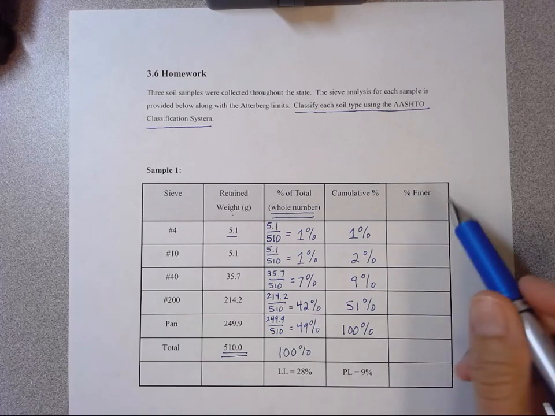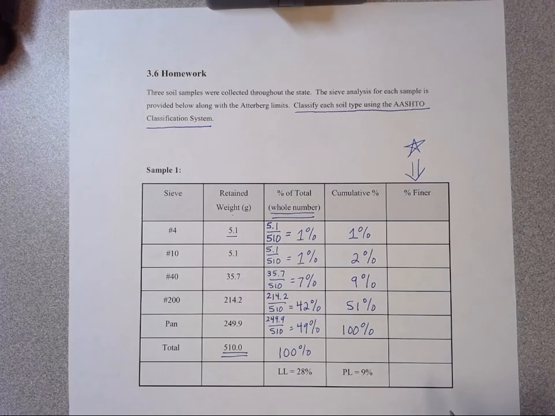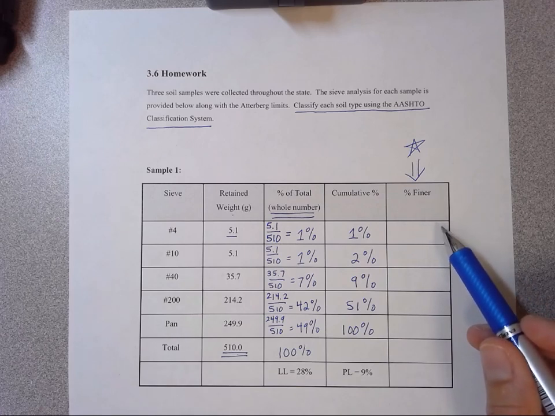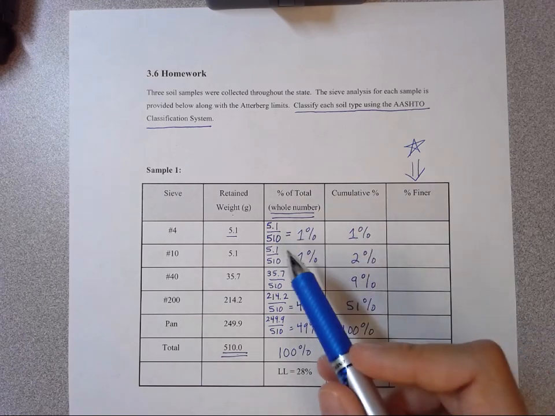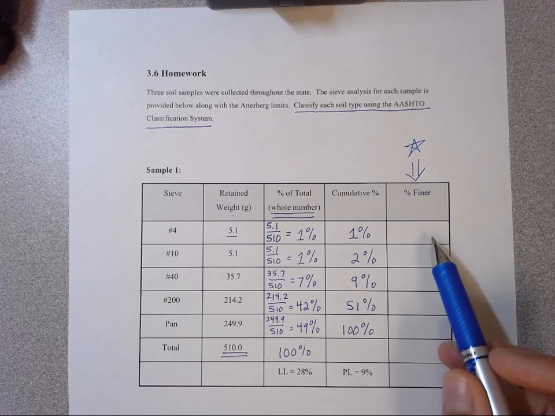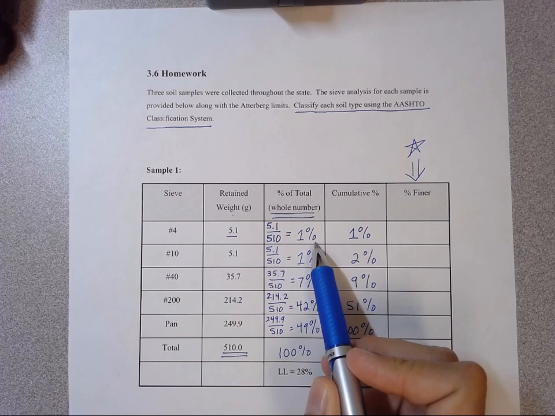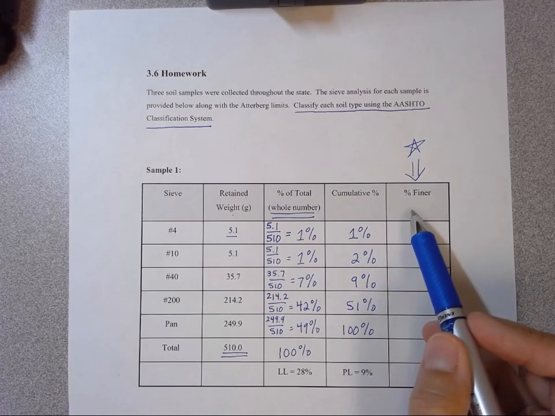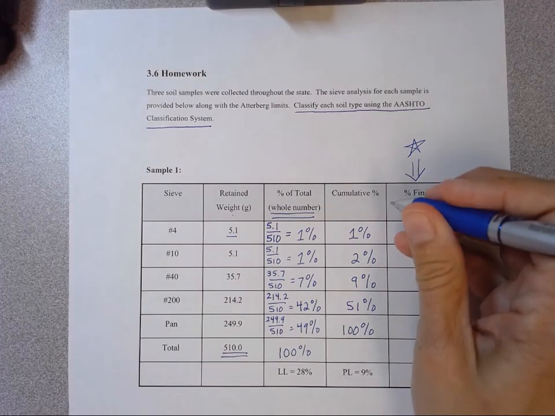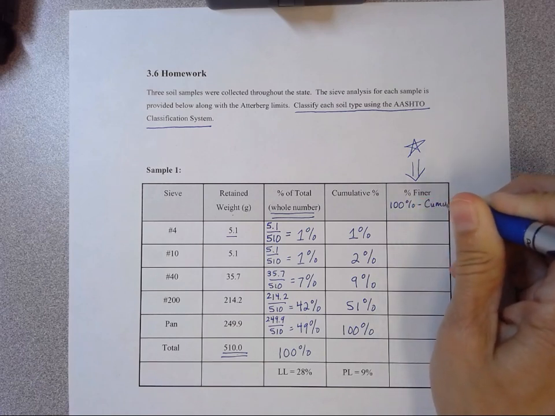All right, now here's the information that we really need to know. This is our really important column that we're going to use to do our AASHTO classification. If there was a way we could just jump to getting this information, we would, because we're not really going to use this information to classify the soil. However, going through the exercise of getting this information helps us get to this column. From this information here, it's easy to get our percent of total. Then once we have our percent of total, we can use that to figure our cumulative, and our cumulative helps us find the percent finer. Because remember, our percent finer is just 100% minus our cumulative percent.